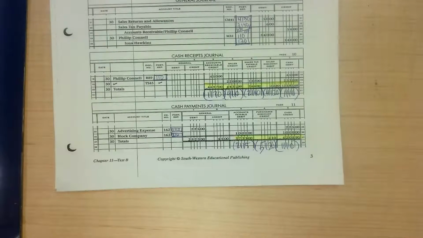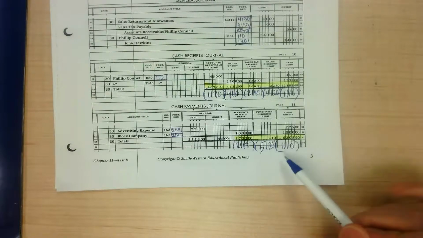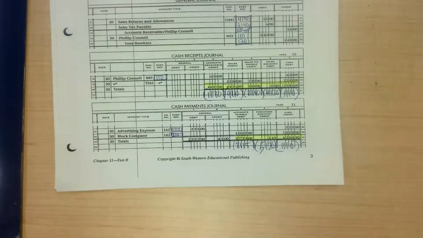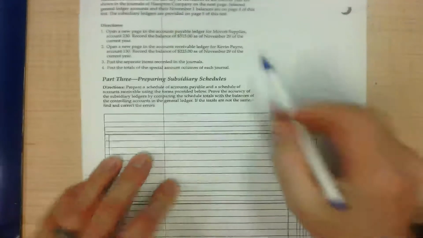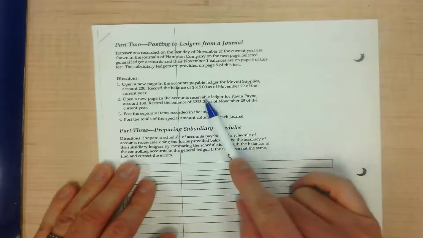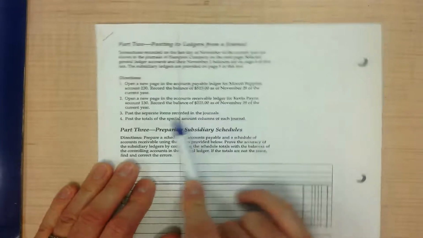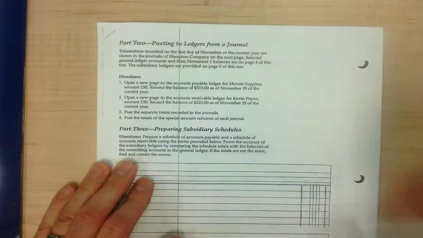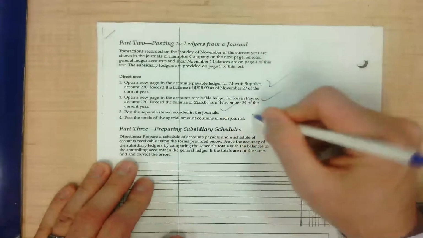Whew. That is all of your totals posted. But before you breathe too easily, we have completed it: we opened a ledger account, we opened another ledger, we posted the separate amounts, we posted the totals. Check, check, check, check.